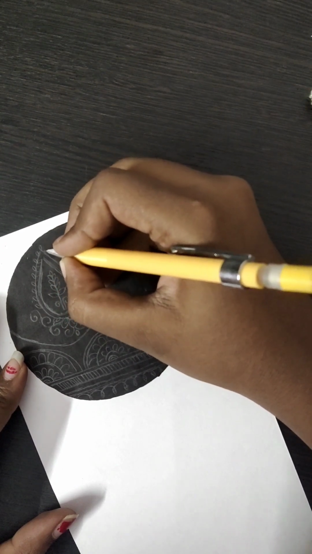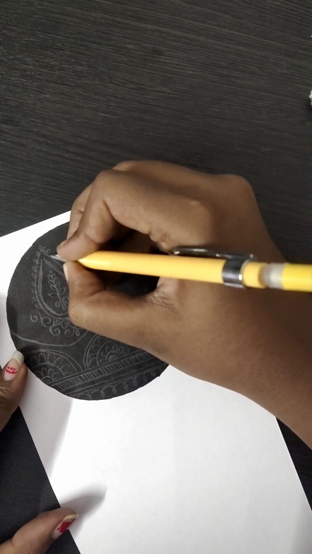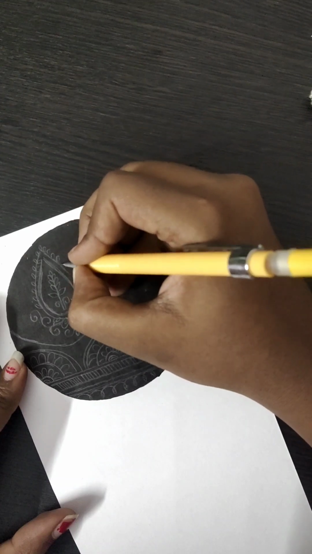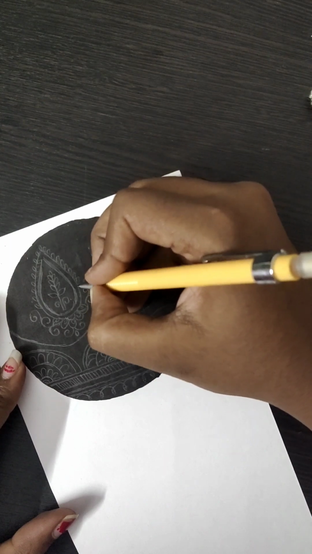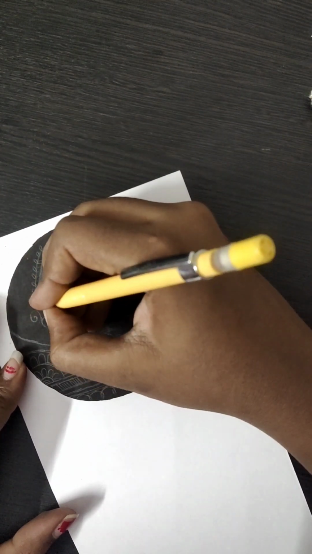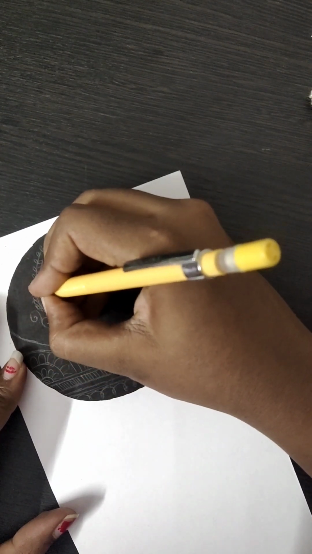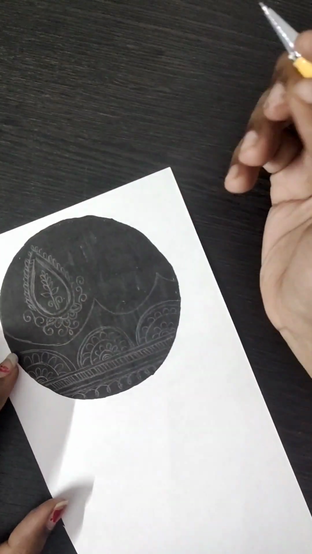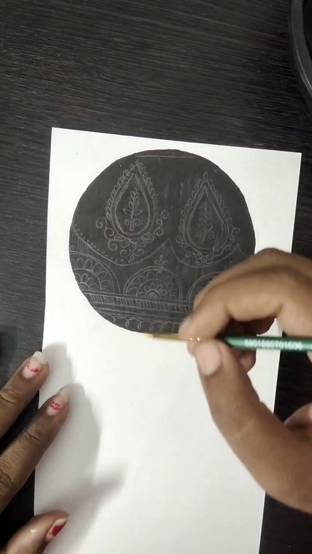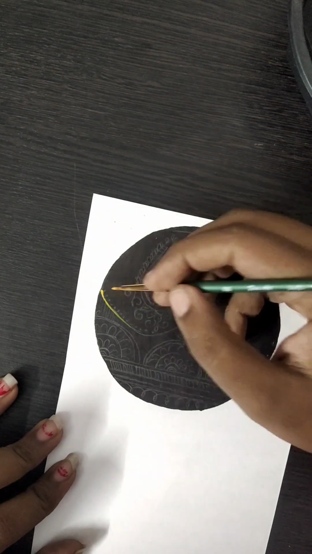If you have no idea what you are going to create, just scribble anything, and it will turn into a design. Even if you scribble anything, it will turn into a design. It's definitely up to our creativity. So I think you have to create two to three designs, and from that you can modify your designs.